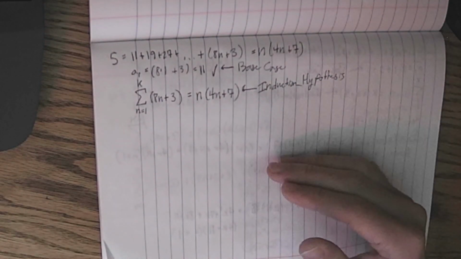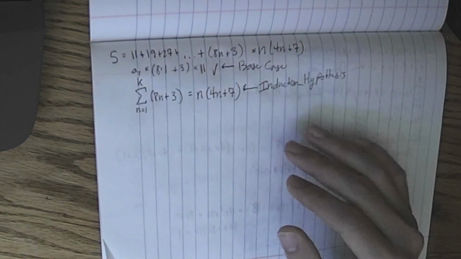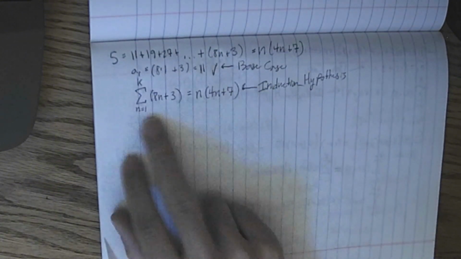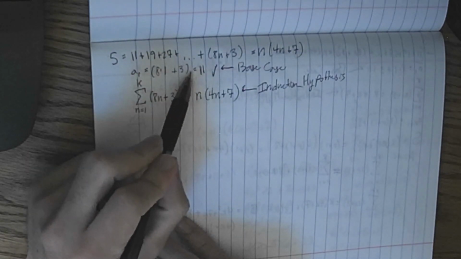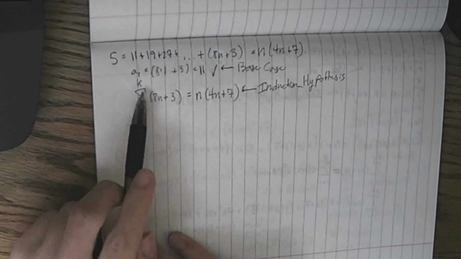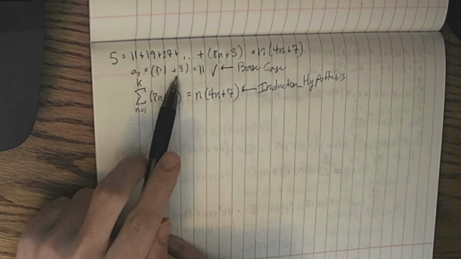Finally I want to show what is the step that I must prove, what is the equality I must prove in order to prove that my hypothesis is true? Well, the way induction works is you start with a base case, and then you try to prove that any successive cases are true. So if a_1, then we can figure out a_2.